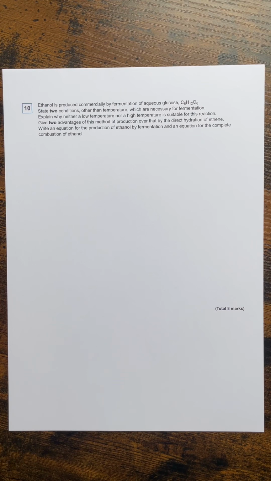Those of you doing GCSE, either the AQA spec or, off the top of my head, the Edexcel iGCSE Triple Award spec, will also need to know some components of this. Not all of it, but certainly the conditions that are required for fermentation, absolutely. Thinking about why that temperature is the optimum temperature, absolutely. It'll be the latter bit with the advantages that you won't need, but then actually writing the equations for the production of ethanol and the complete combustion of ethanol, you might get asked as well. So GCSE students, this question is nearly all for you as well.